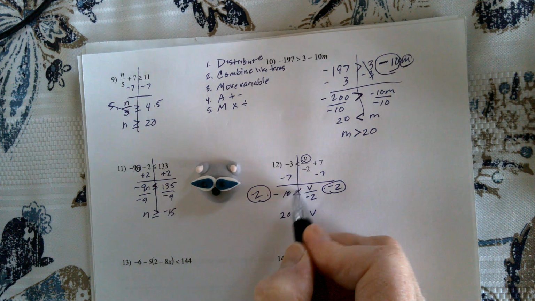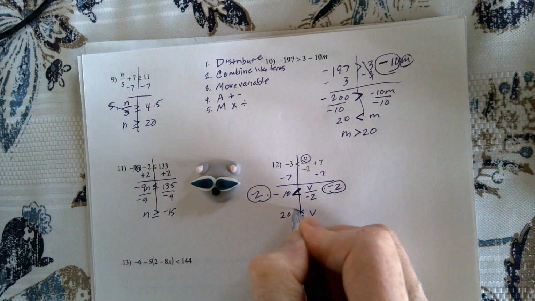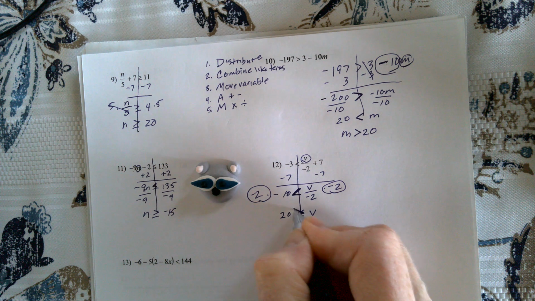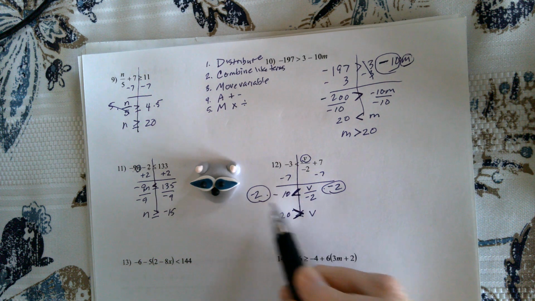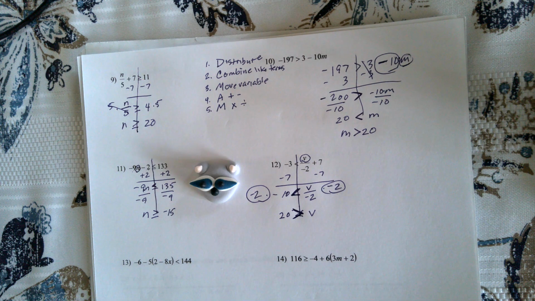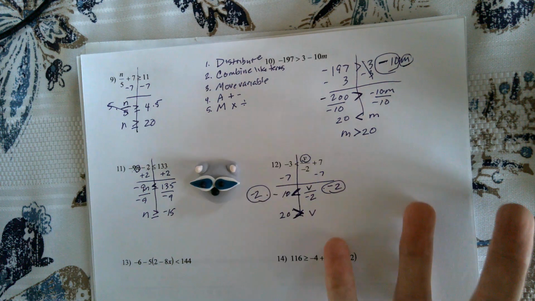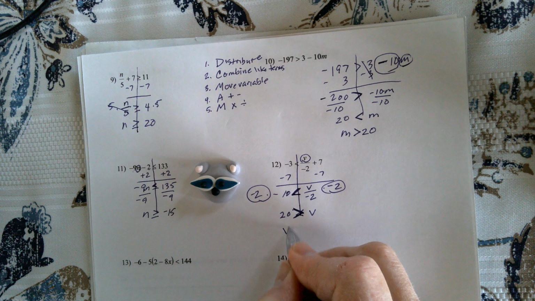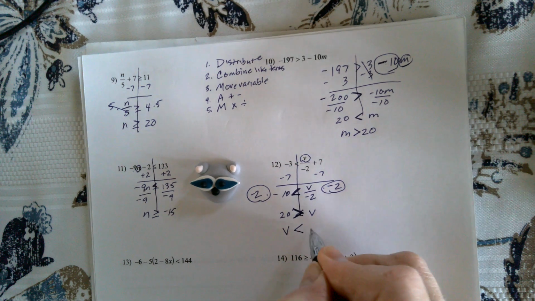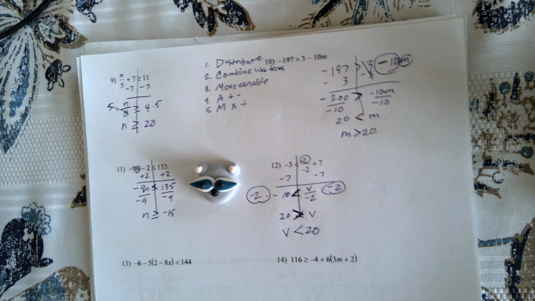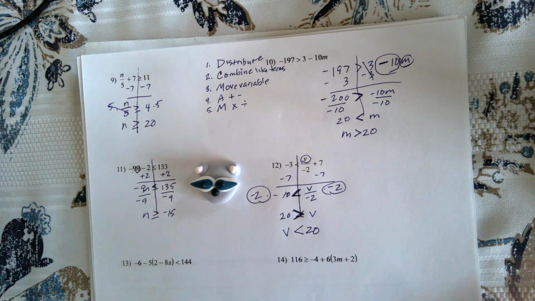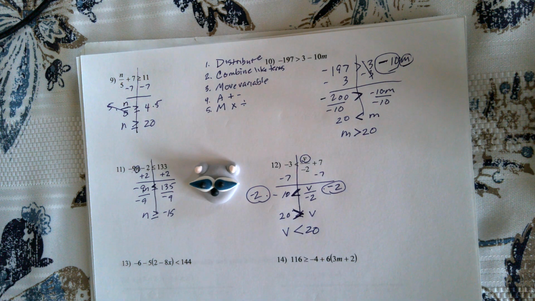Right away, I was supposed to reverse my sign. This should be less than. Now you go ahead and flip the whole entire statement, right? So v is less than 20. Just don't miss this right here. You have to reverse when you multiply by a negative.